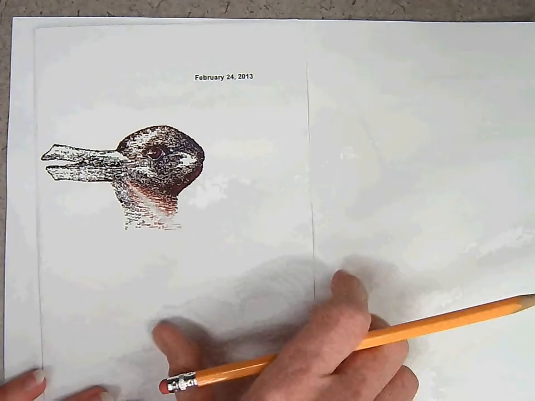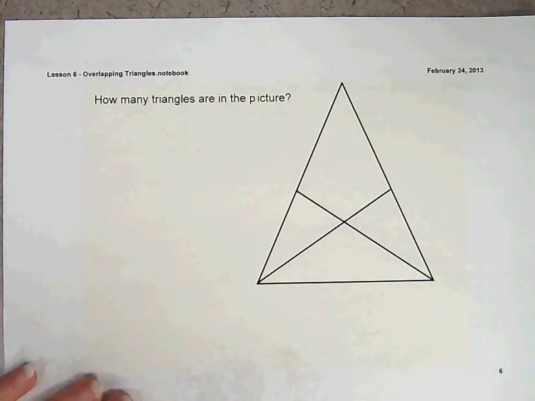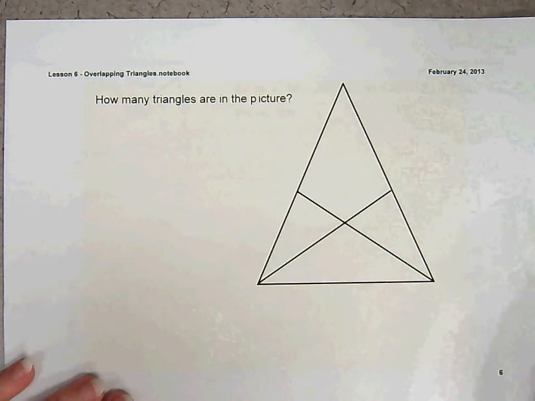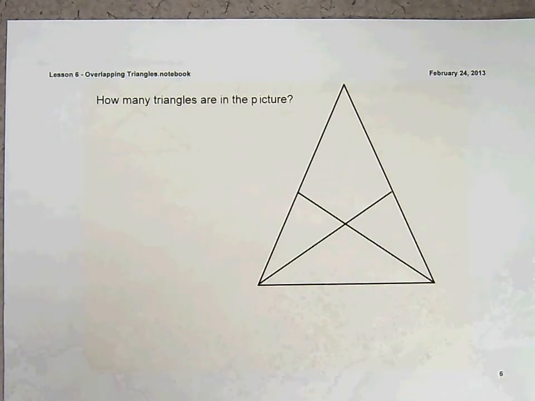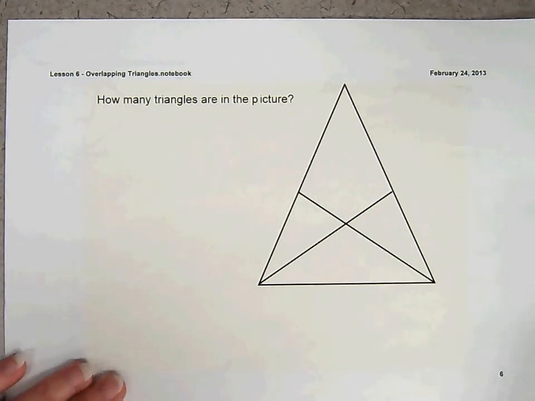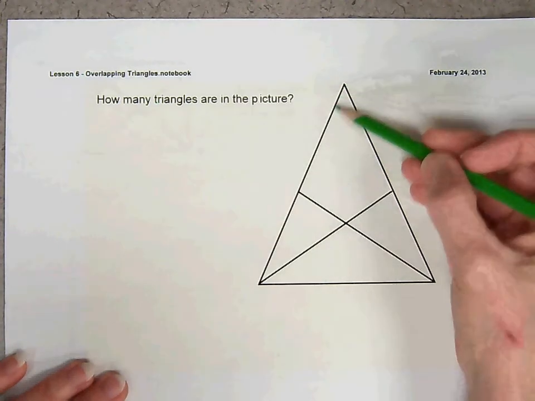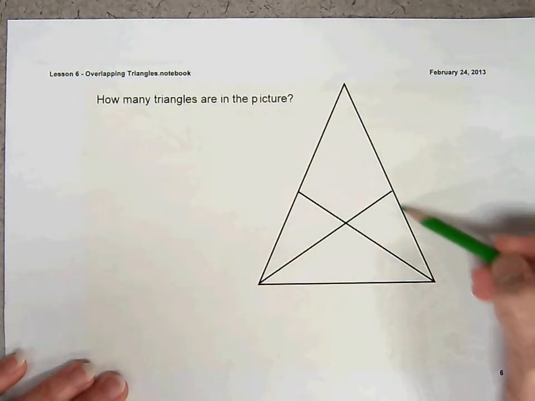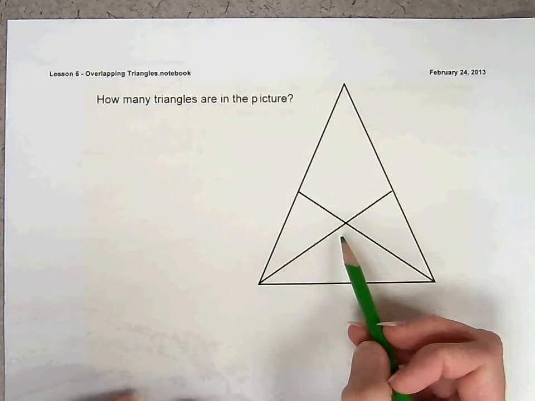So sometimes there's a lot of things going on in a picture that we don't realize, such as this triangle. How many different triangles do you see? Pause for a second and count how many you see. Okay, well, there's one there.